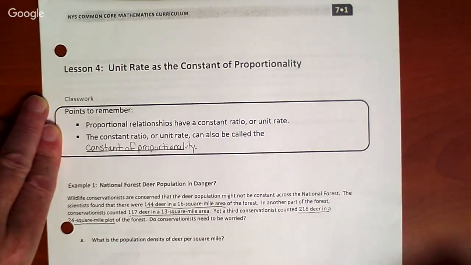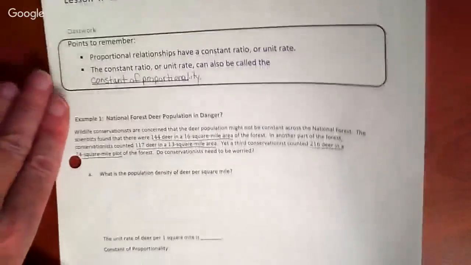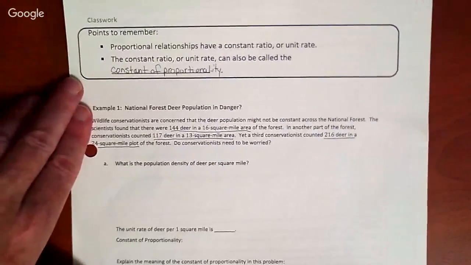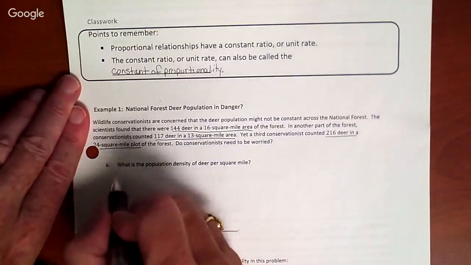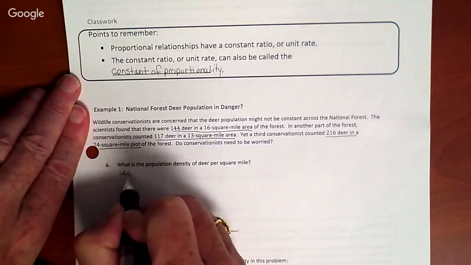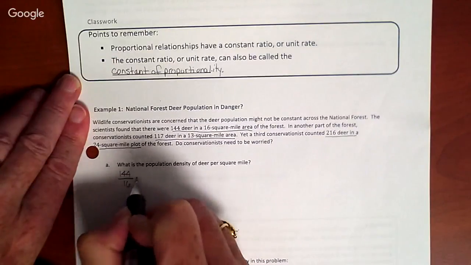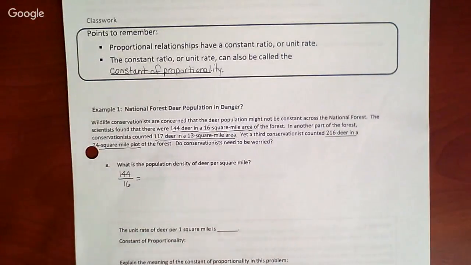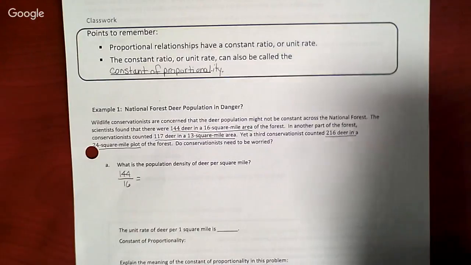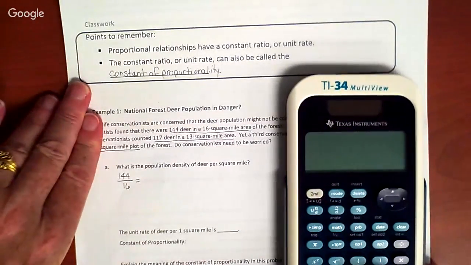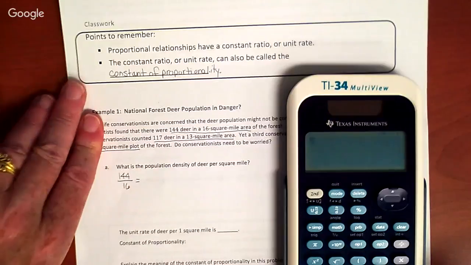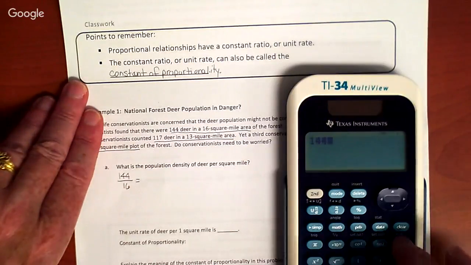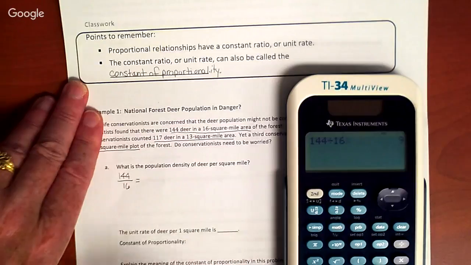Do conservationists need to be worried? What is the population density of deer per square mile? So in other words, we are going to find the unit rate. So the first thing we do is find 144 divided by 16. And again, let me get my calculator. So we have 144 divided by 16. And here we have 9.